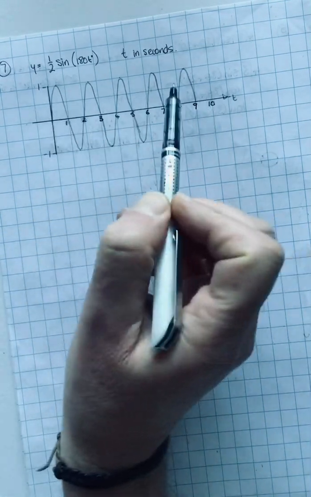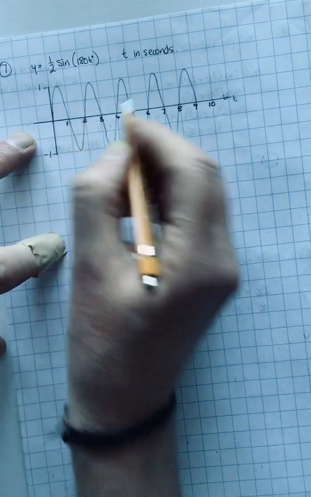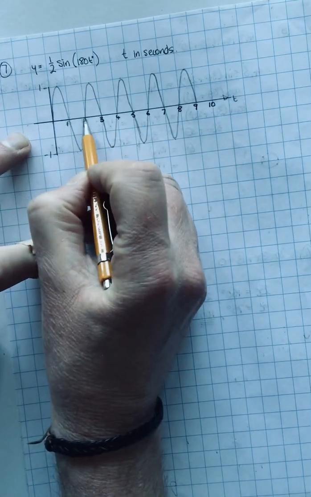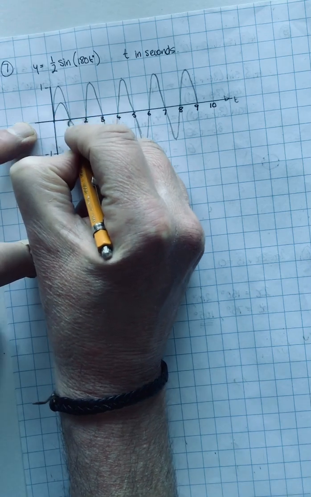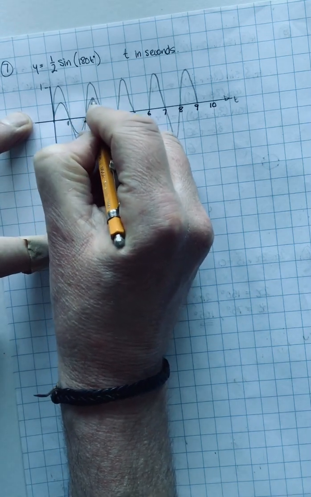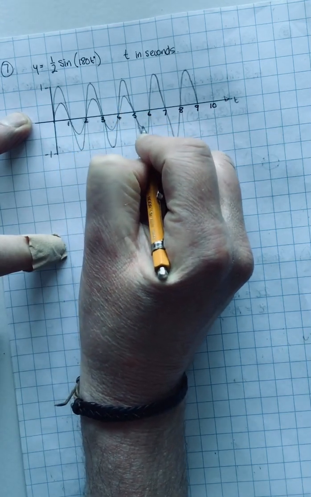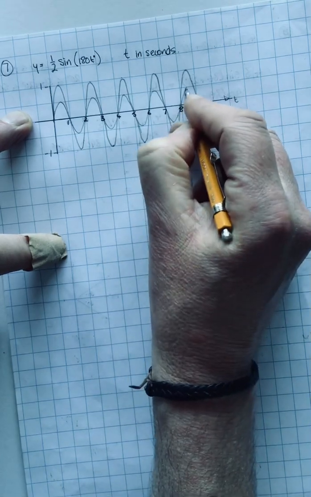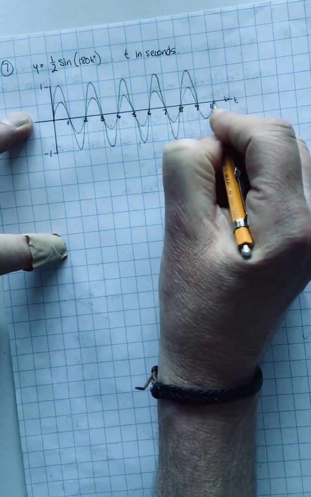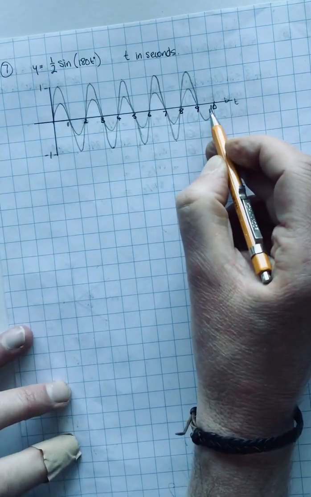Now I've drawn sine here, but we want half sine. So what we would actually have is a curve that goes through 1, 2, 3 rather than 180, 360 and so on, but it's half the height. So the curve I'm actually looking for goes like this, and we're going up to t is 10. So that lower curve is the curve that we're looking for.